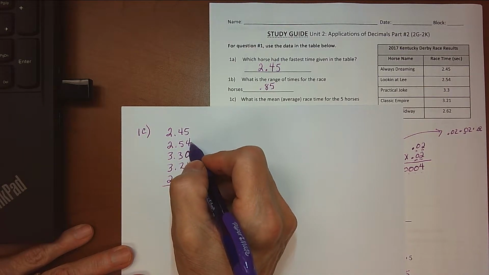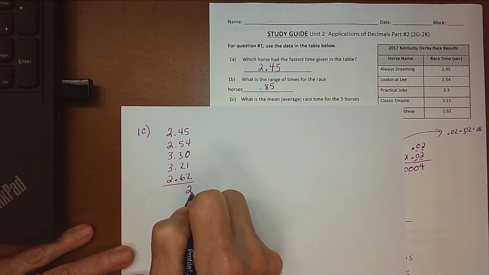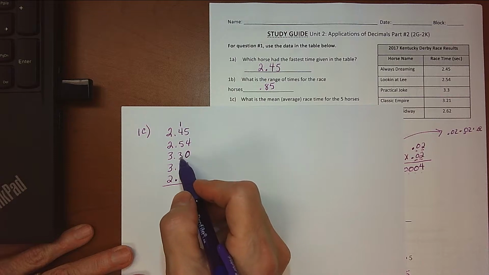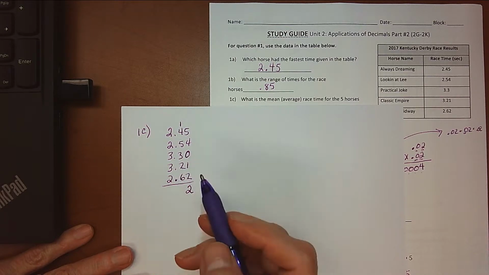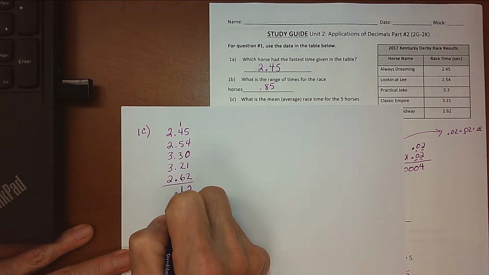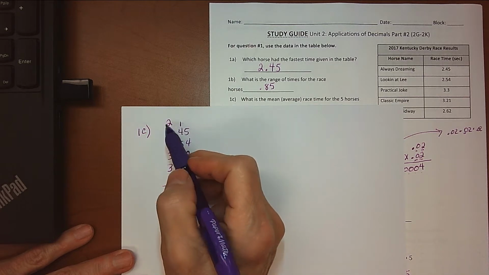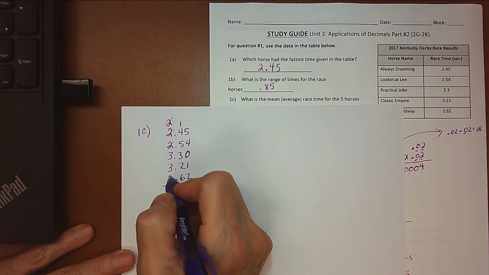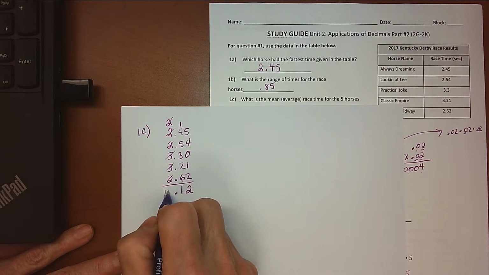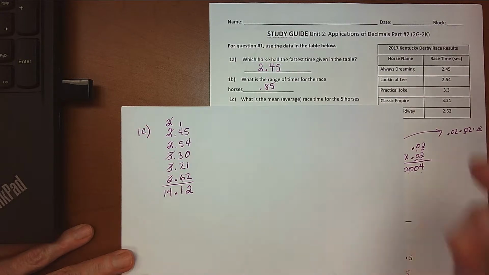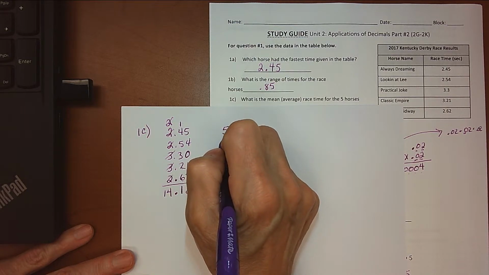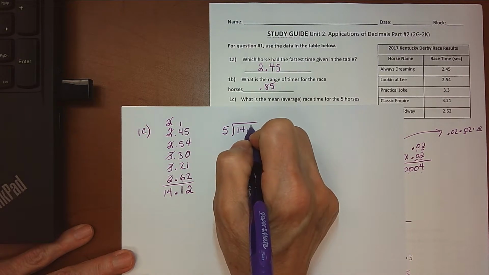We've got 5 plus 4 is 9, plus 1 is 10, plus 2 is 12. Put down my 2, carry my 1. 4 plus 5 is 9, plus the 1 I carried is 10, plus 3 is 13, plus 2 is 15. 15 plus 6 gives me 21. Put down my 1, put in my decimal point, carry my 2, 2, 4, 6, 8, 8, 9, 10, 11, and 14. 14 and 12/100 is the sum, but now I've got to take that sum and divide those by 5. So 5 divided into 14 and 12/100.